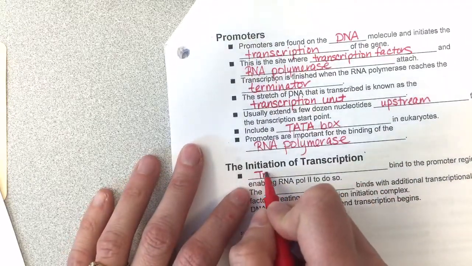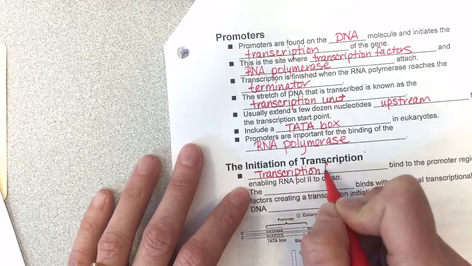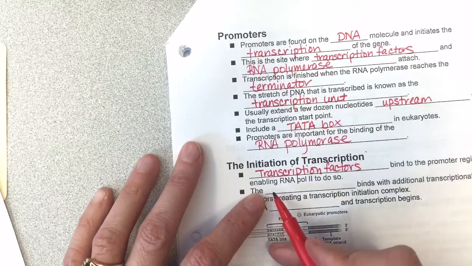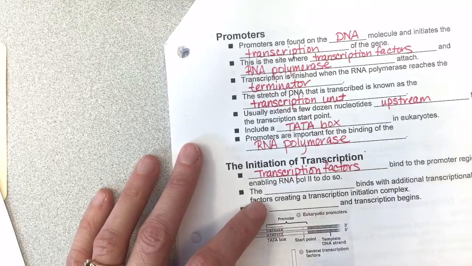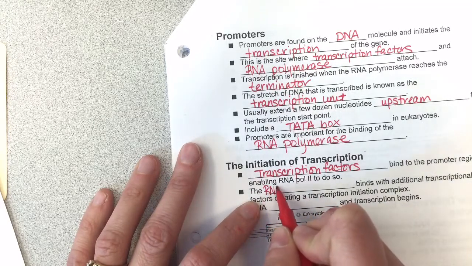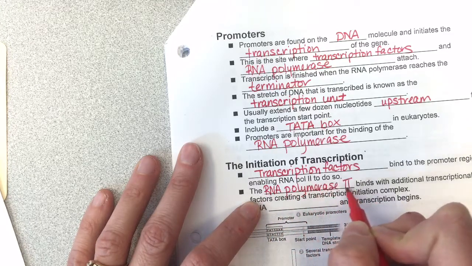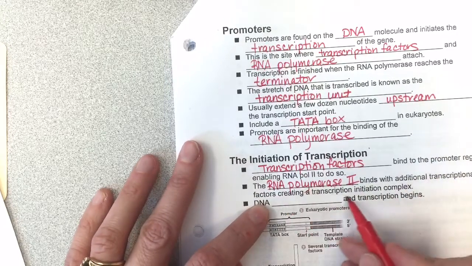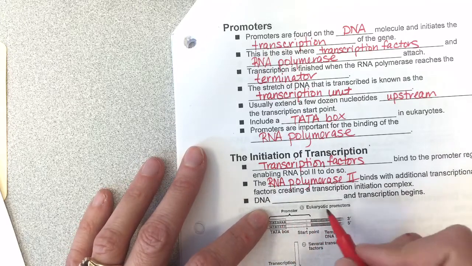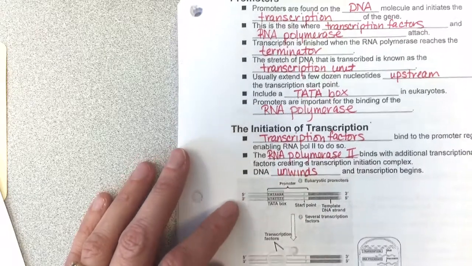These transcription factors, which we'll look at in just a minute in a picture, bind the promoter region and therefore enable the enzyme RNA polymerase to bind. So RNA polymerase 2 binds with additional transcription factors, creating what's called a transcription initiation complex. And what happens when it binds there is the DNA unwinds and transcription begins.